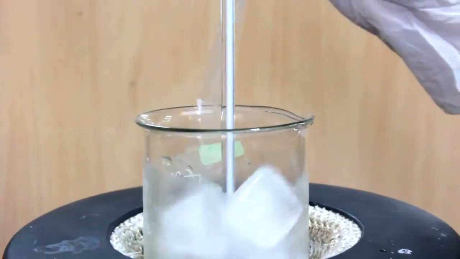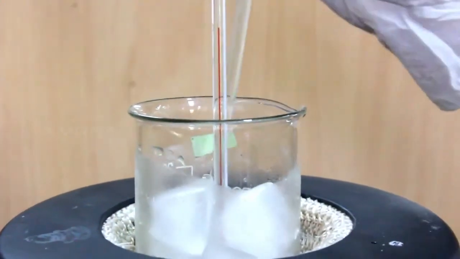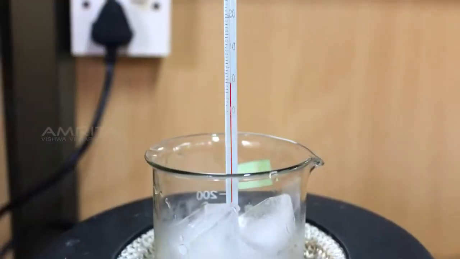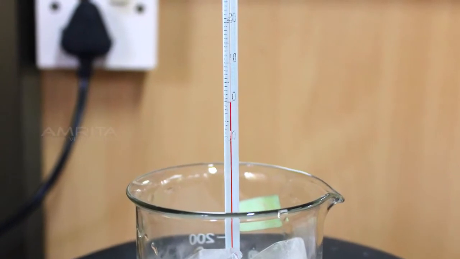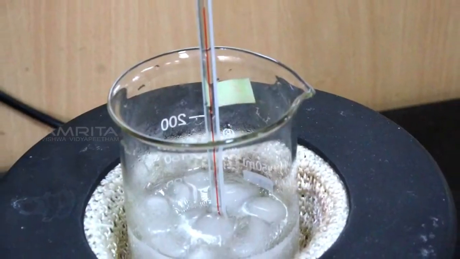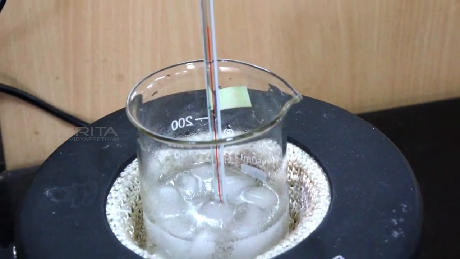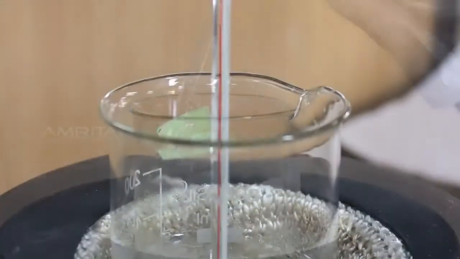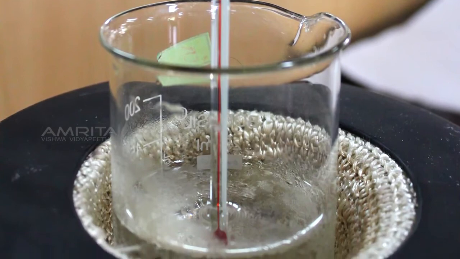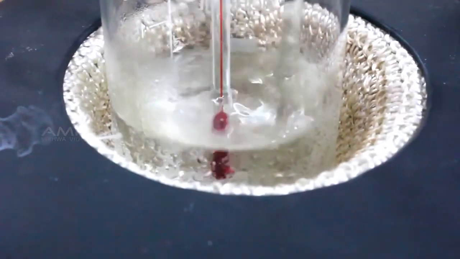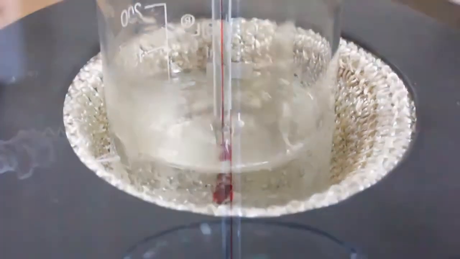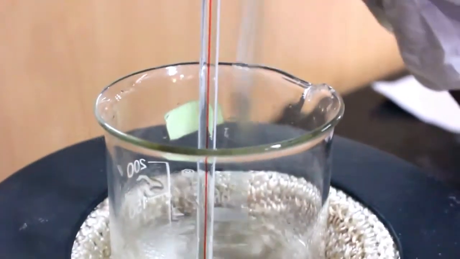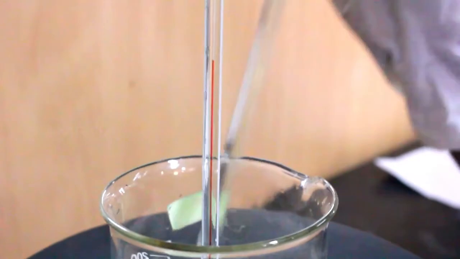Now, stir the ice cubes continuously using a glass rod and note the initial temperature T1, that is at 0 degrees Celsius, when the ice starts melting. Continue the process of heating and stirring the ice cubes till the ice completely melts and converts to water. Again, note the temperature T2 when the ice has melted completely.